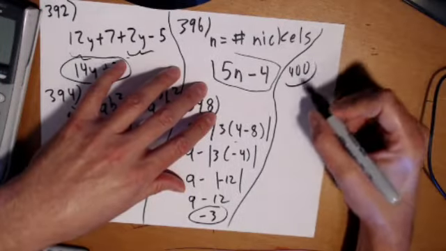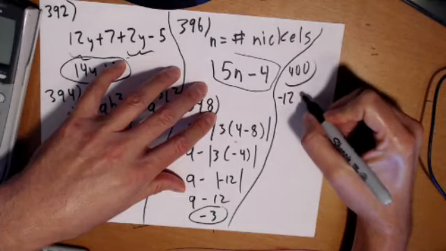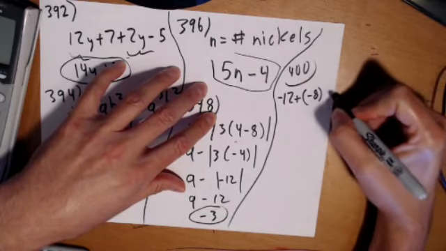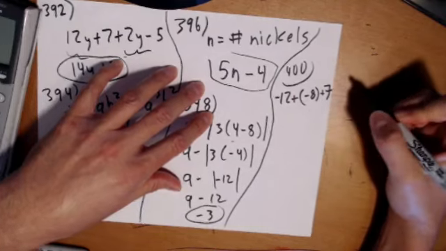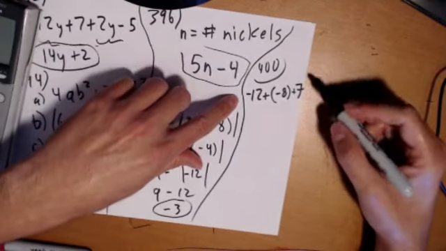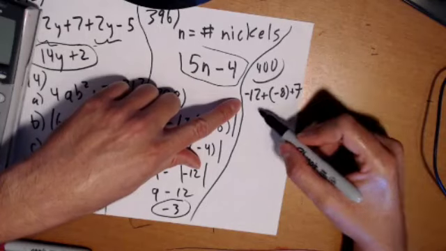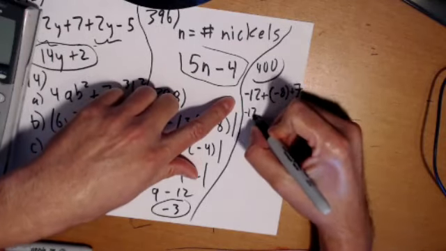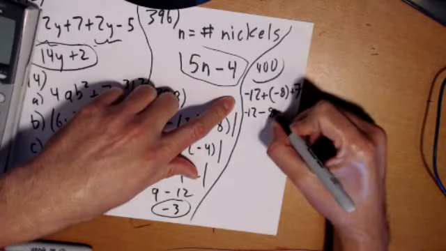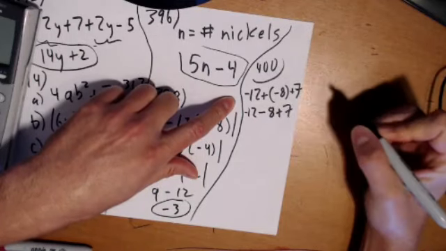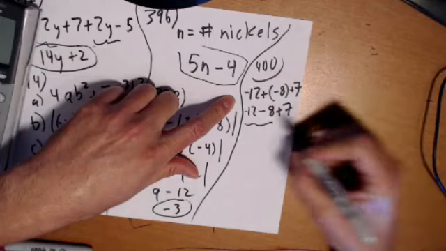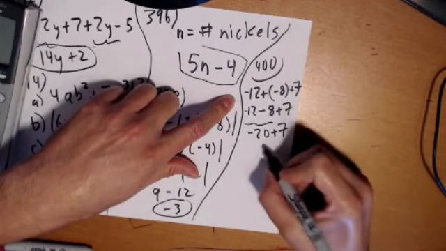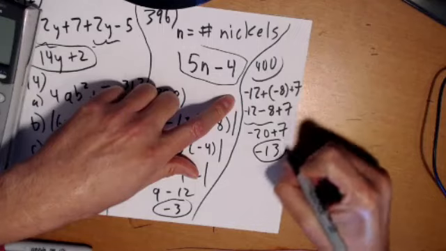Okay, number 400. Negative 12 plus negative 8 plus 7. Should I get an extra piece of paper? No way. We can fit it here. Negative 12 plus a negative 8 plus 7. So I would just say negative 12 minus 8 plus 7, and then just go from left to right. Negative 12 minus 8 is a negative 20, and then the plus 7. Negative 20 and a plus 7 is a negative 13. Boom.